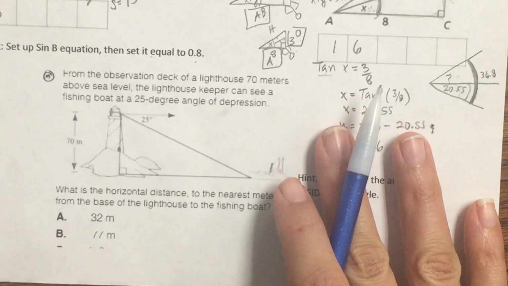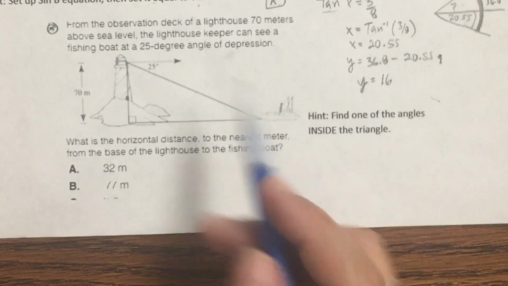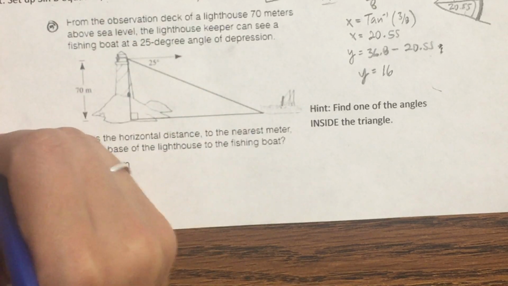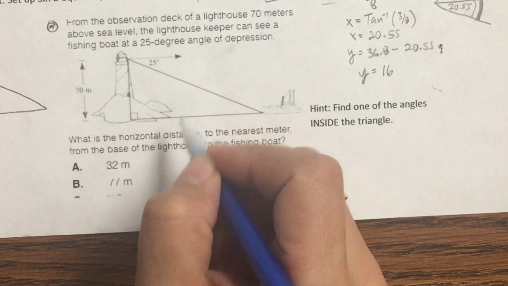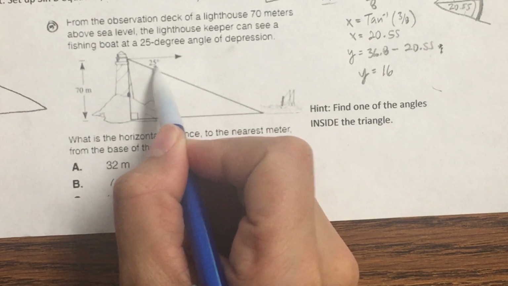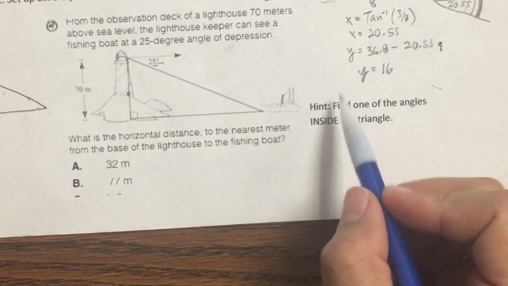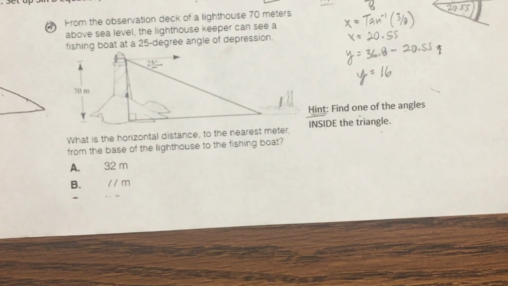All right, final question. Number 5. All right, from the observation, blah, blah, blah. Here's my triangle. Let me find my triangle. So here's my triangle. Label what I got. So I got this 70. Okay, now here's the problem. This angle is not inside my triangle, which helps me because it says hint here, find one of the angles inside the triangle. So 2 things that you could do.